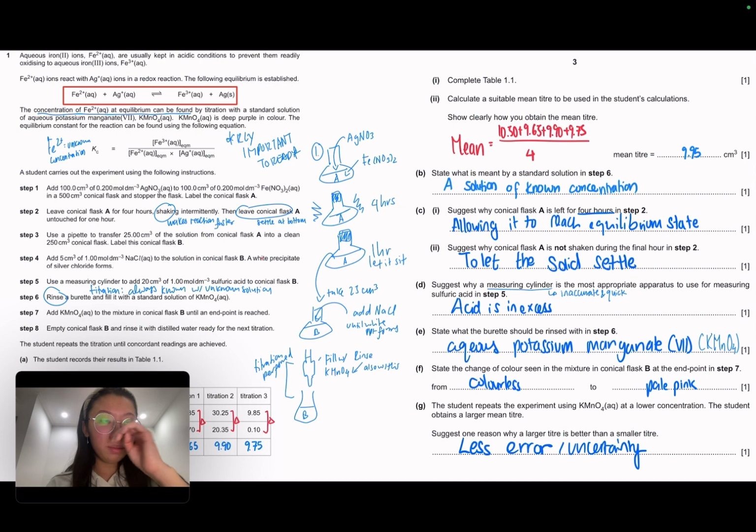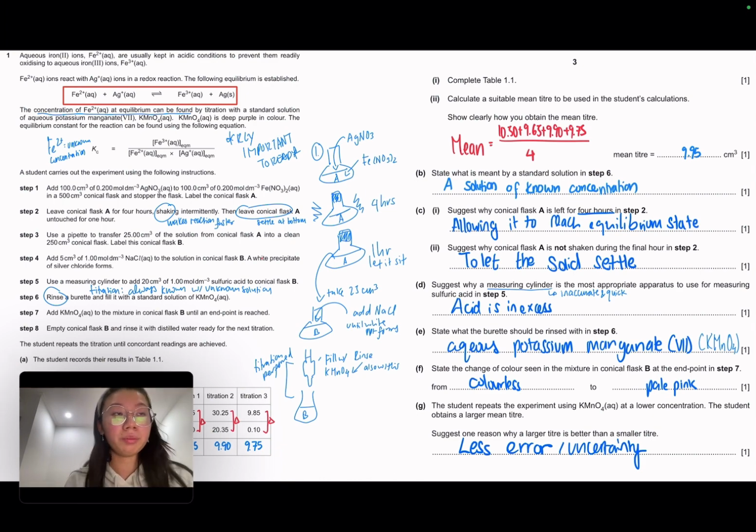Well, because the uncertainty is due to the actual instrument itself, right? It's due to the apparatus. So if your titer itself is higher, then it will decrease the percentage uncertainty. So again, less error, less percentage uncertainty. That is why it is better.